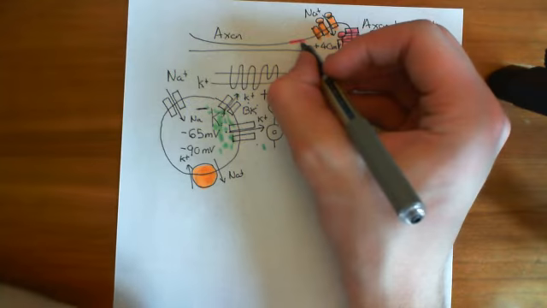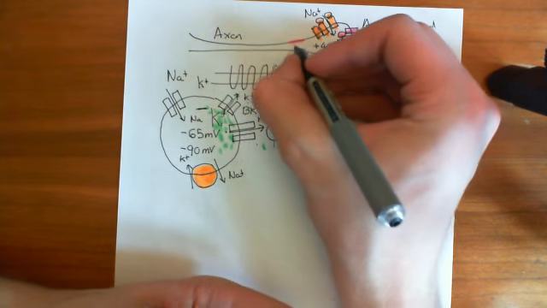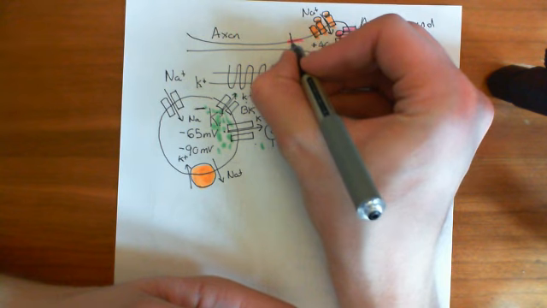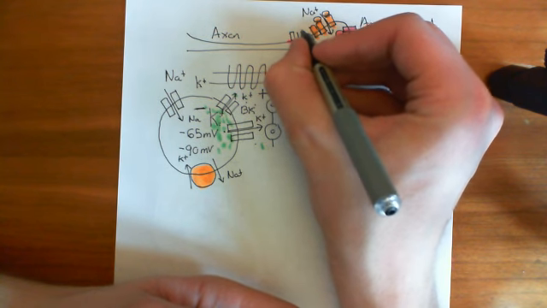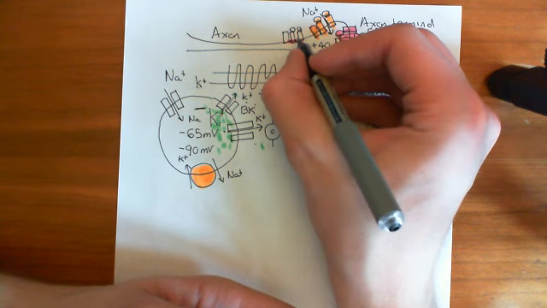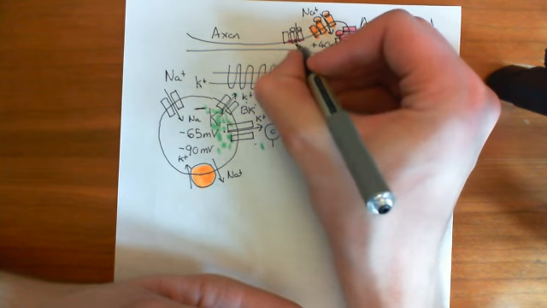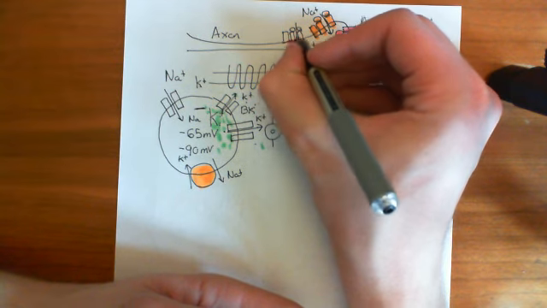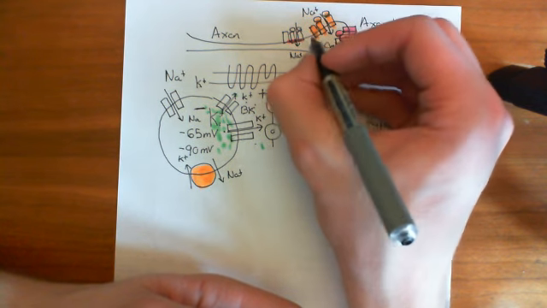Well, this portion of the membrane goes through action potential. It opens its voltage-gated sodium channels here, which I'll just draw in full. That lets sodium in and depolarizes this portion of the membrane to about plus 40 millivolts.